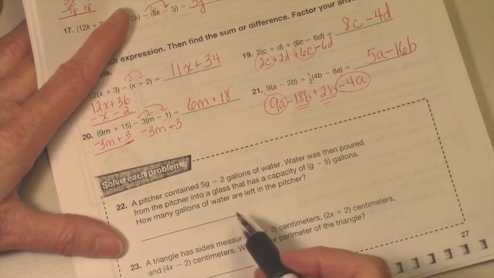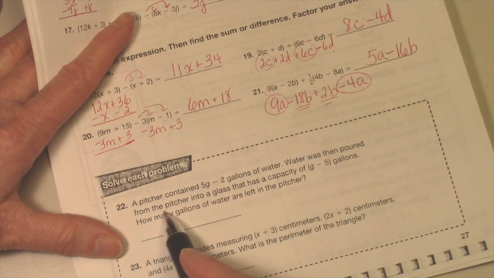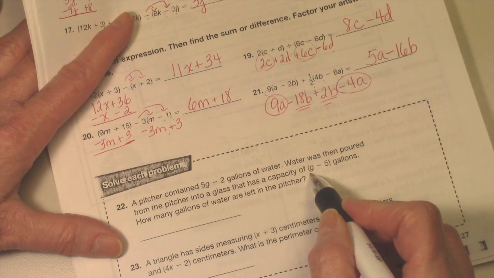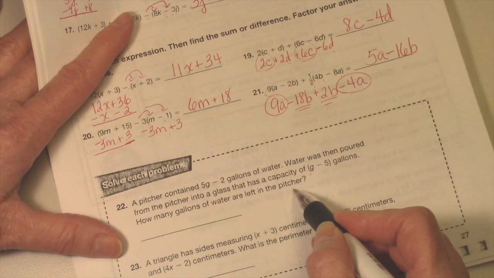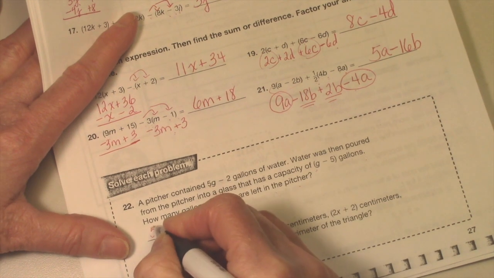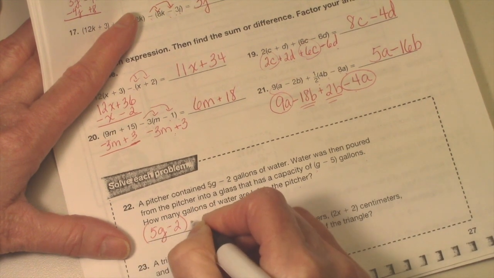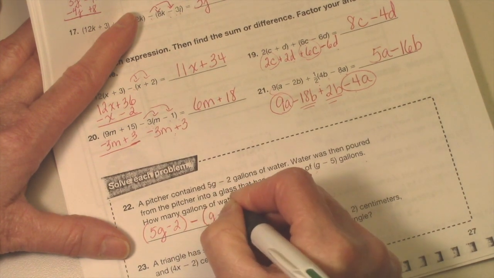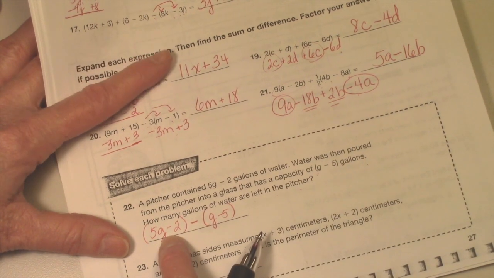A pitcher contained this many gallons of water. Okay? Water was then poured from the pitcher into a glass that has a capacity of G minus 5 gallons. How many gallons of water are left in the pitcher? So basically, the 5G minus 2 is going to be take away G minus 5. That means that much is taken out of this big pitcher to fill up, right?